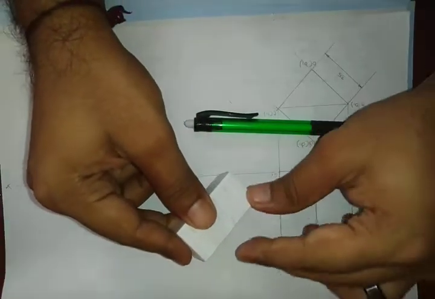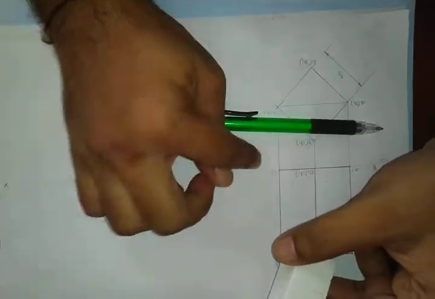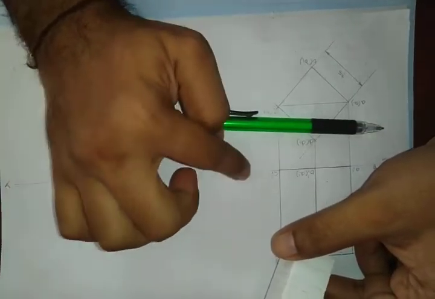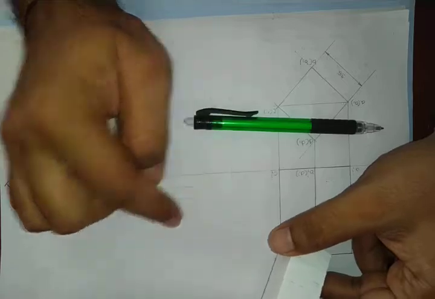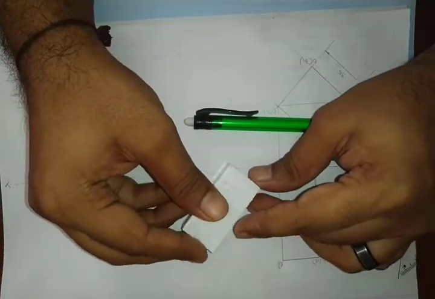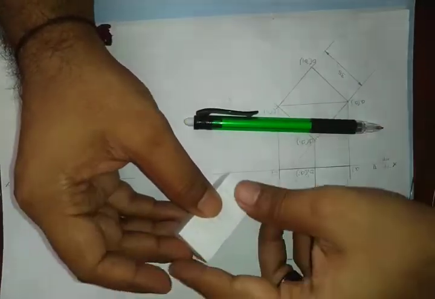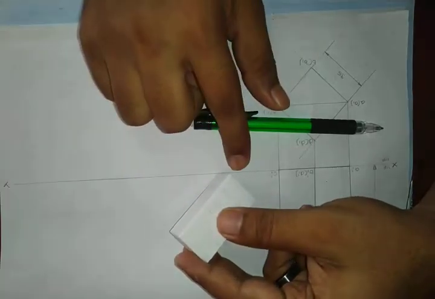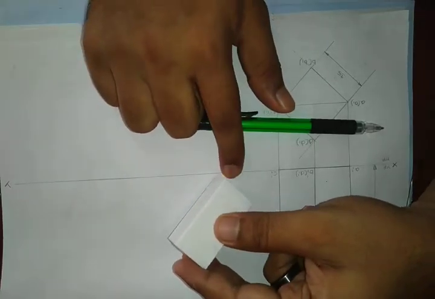It is nothing but you have to draw this axis with respect to HP with an angle of 40 degrees. So for that we have to follow a rule like the previous problem.